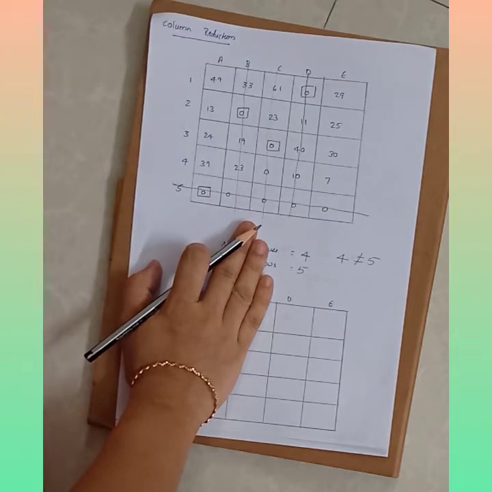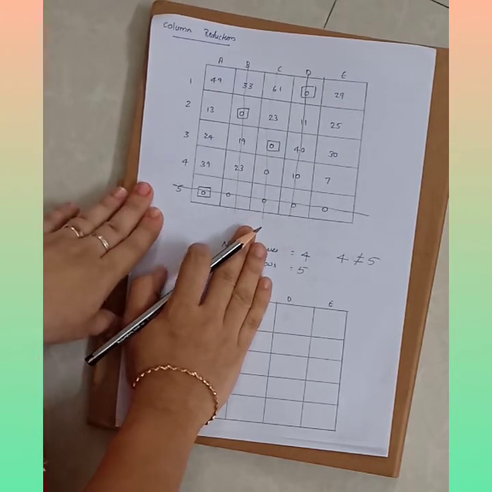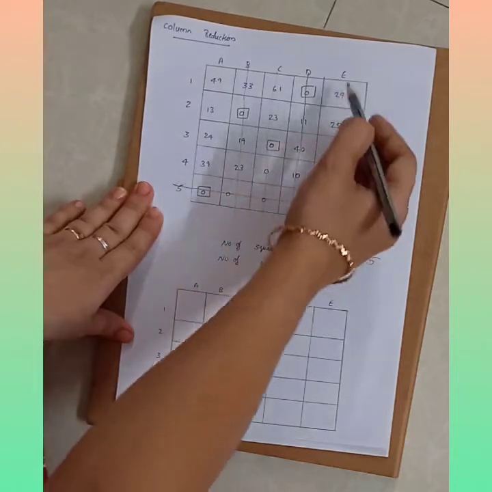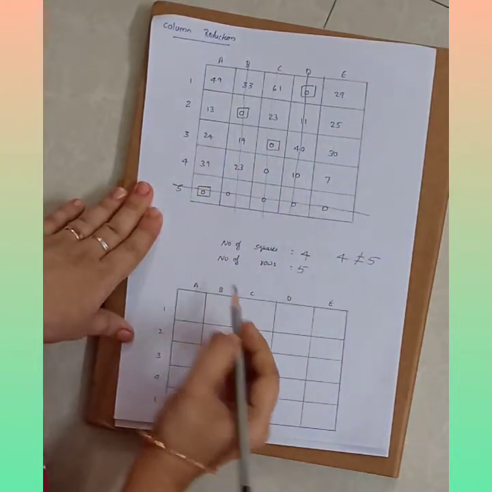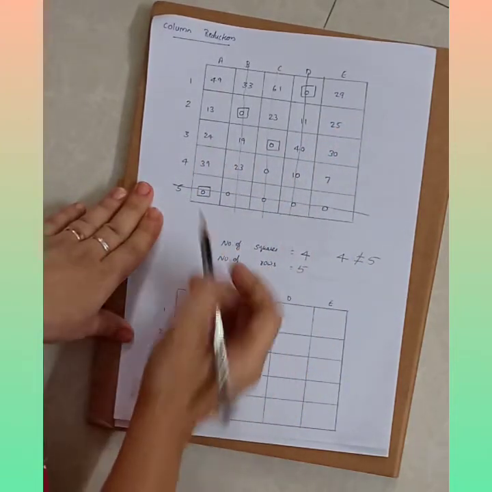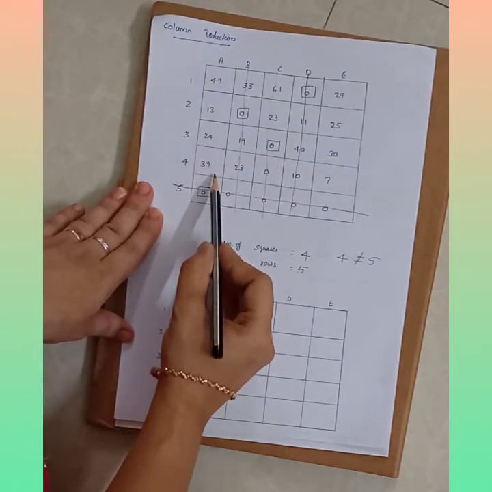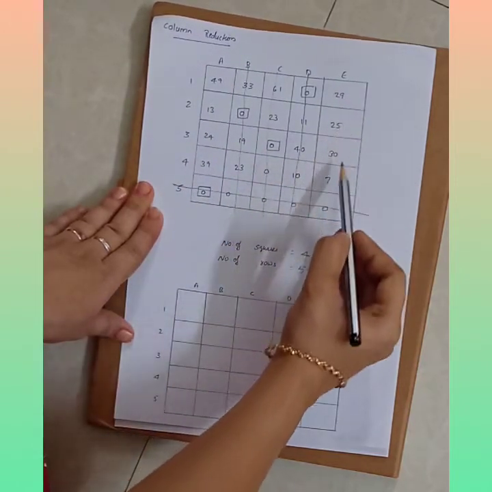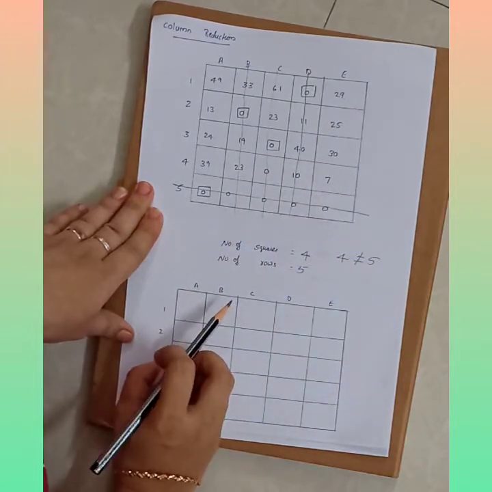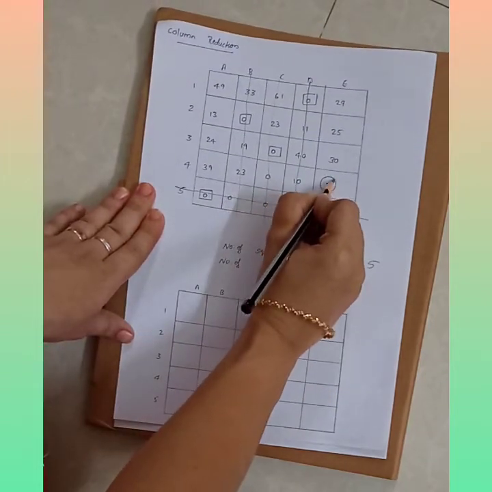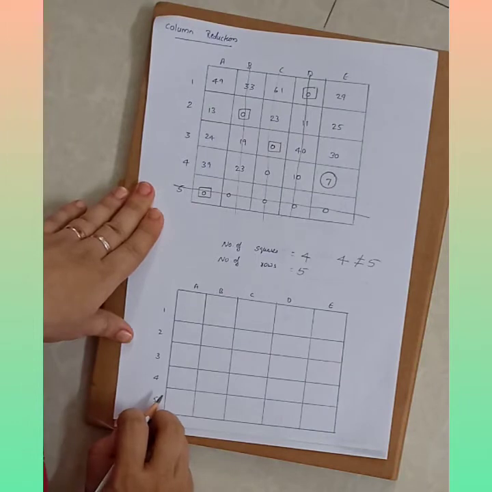You have to remember the third step of the Hungarian method. It says that you check for the undeleted values, okay, and identify the smallest undeleted value. Now you have these many undeleted values: 49, 13, 24, 39, 29, 25, 30 and 7. Now which is the smallest undeleted value? The smallest undeleted value is 7. 7 is our smallest undeleted value.